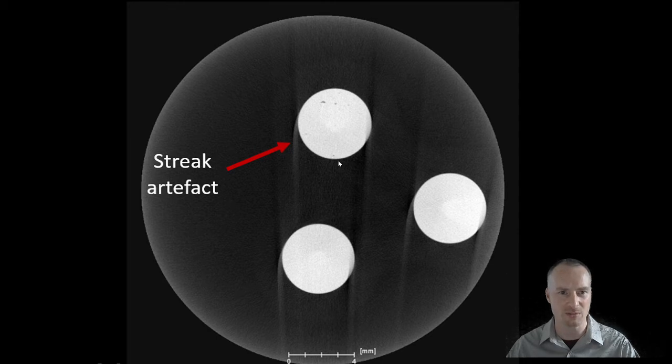The streak artifacts themselves are caused by the projections not perfectly aligning during the reconstruction stage. This can be caused by 2 main issues. The first, the specimen is moved during the actual data acquisition. In this example, the 3 samples were placed onto a stage and glued. As the glue was setting, the samples have moved, and this has caused the streaks which we can see.